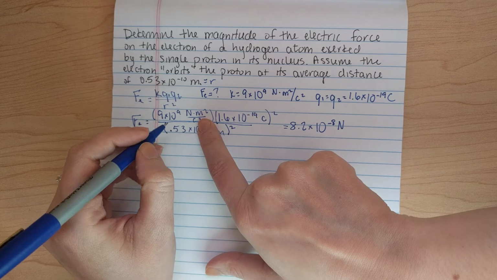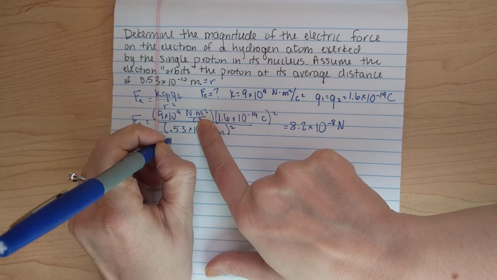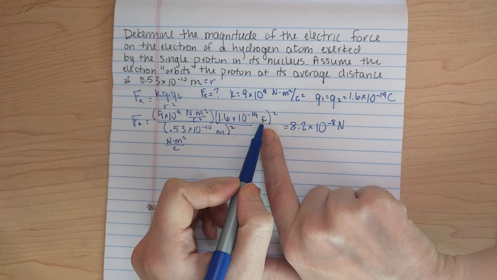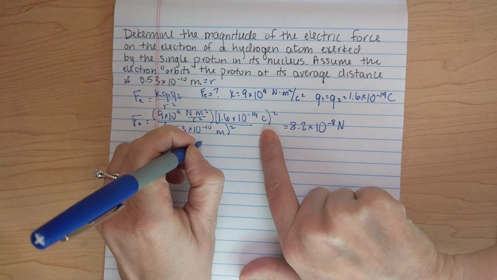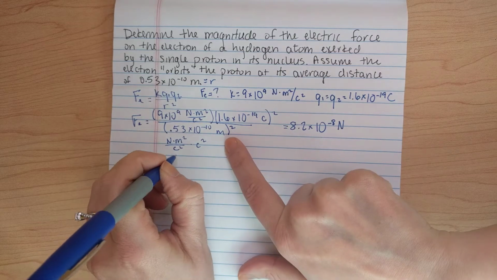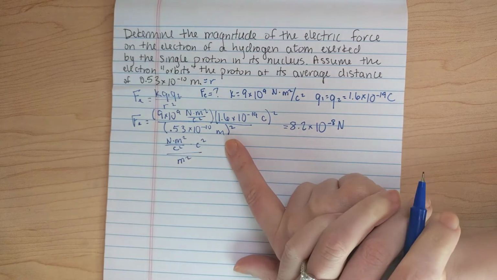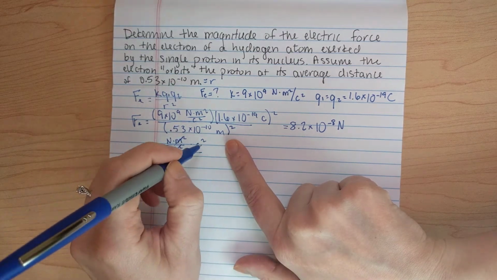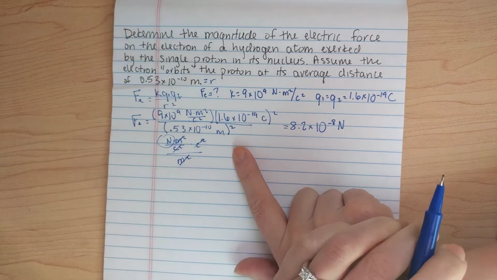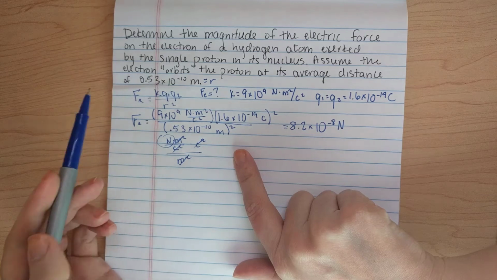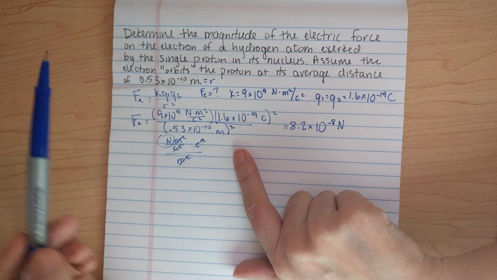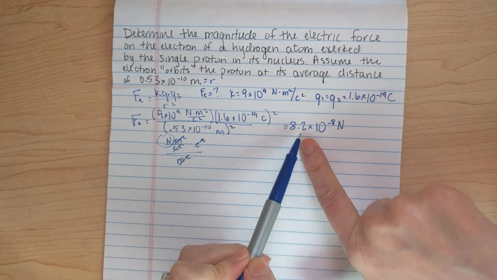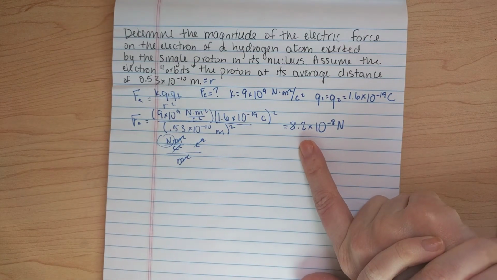Now we can do some unit analysis. We've got newtons times meters squared over Coulomb squared. Here we're left with Coulomb squared, and we divide by meters squared. So these meters squared cancel out, these coulombs cancel out, and we're just left with newtons, as we expect. It's a good thing that I checked my units, or else I would not have noticed I made that mistake. Luckily, when I did this calculation, I did take that square into account.